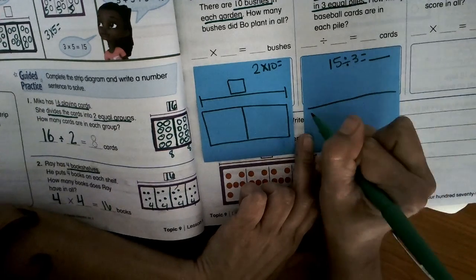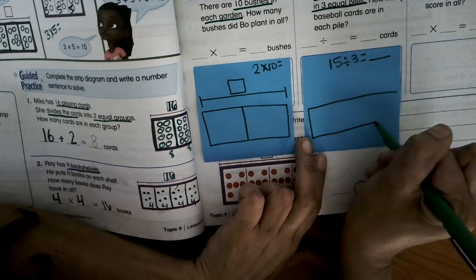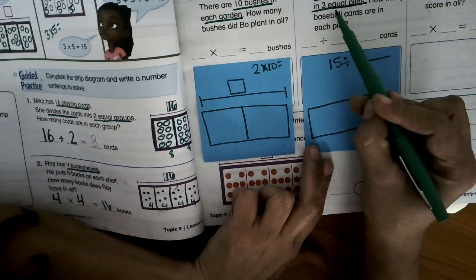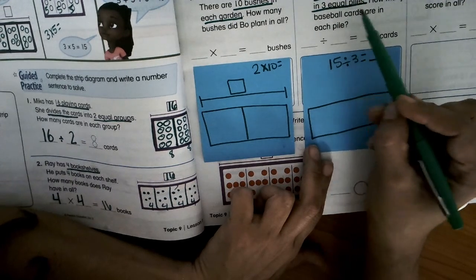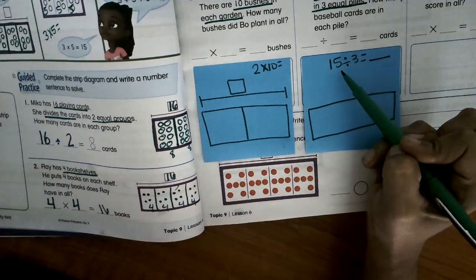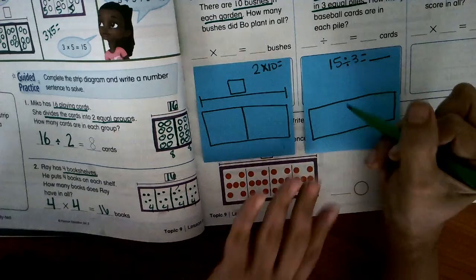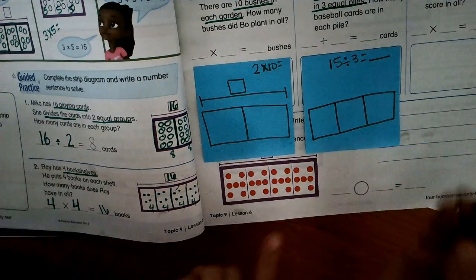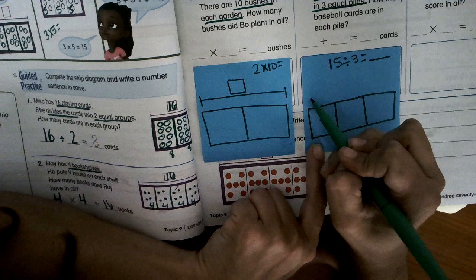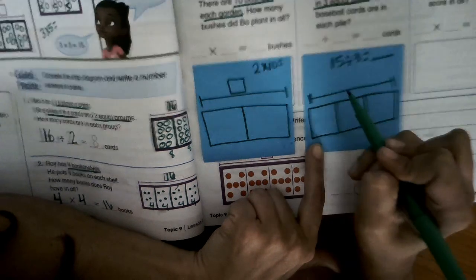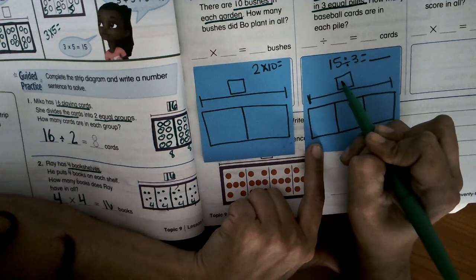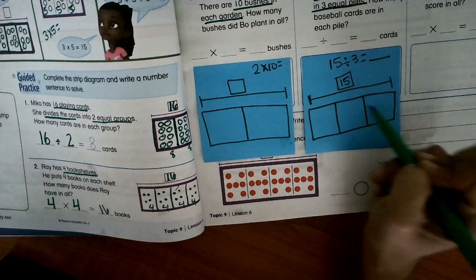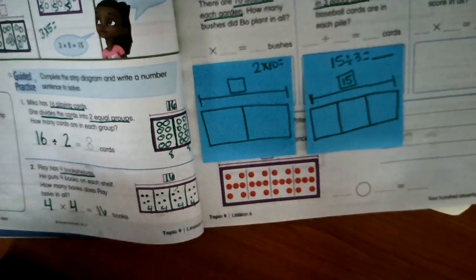I just make like a little rectangle. Okay, it doesn't have to be perfect. And it says that she puts the cards in 3 equal piles. So 15 divided by 3, or 15 separated into 3 groups. Then I'm going to need 3 boxes on my strip diagram. And this is how much I have. I have 15 right here. I need to separate those 15 equally in these 3 boxes.